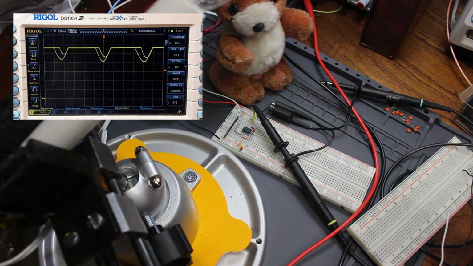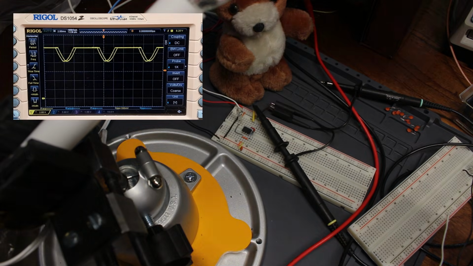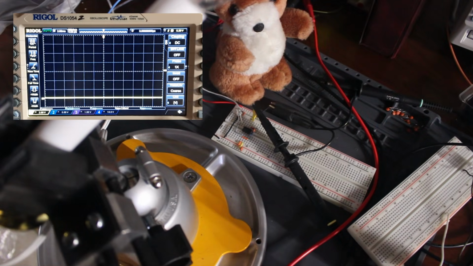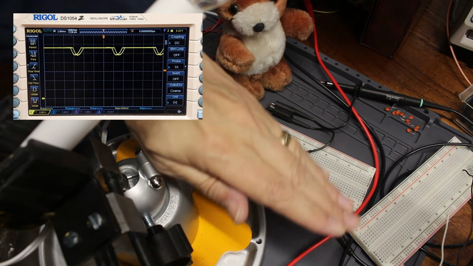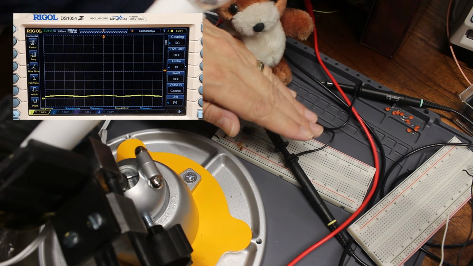But if I turn off both the desk lamp and the overhead light, the output drops to effectively 0. If I turn one of the lights back on, I can show that the circuit responds as I shade the photodiode with my hand.